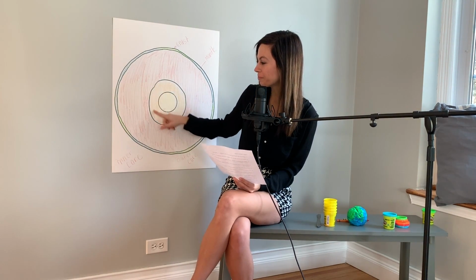Okay, number 3. Which layer is between 7,200 and 9,000 degrees Fahrenheit? Which layer is that hot? What layer is that? Yes, good. It is the outer core.